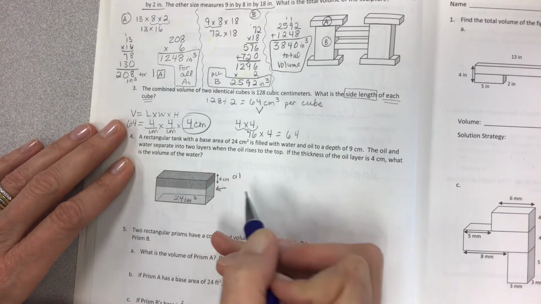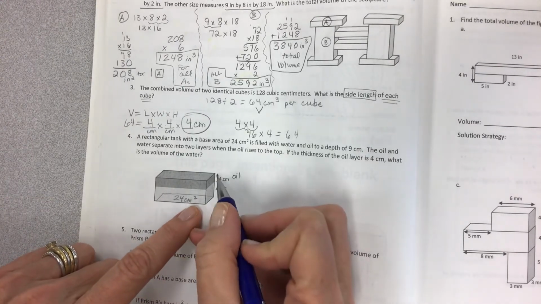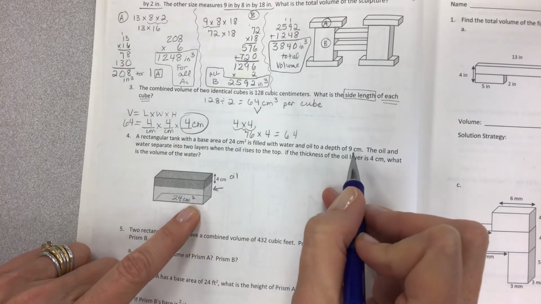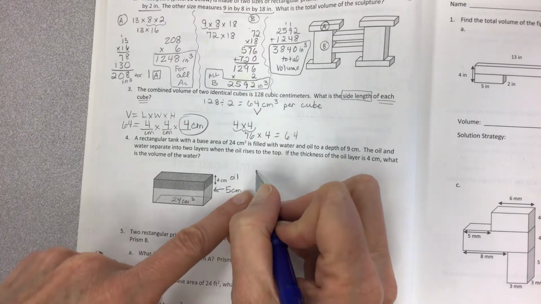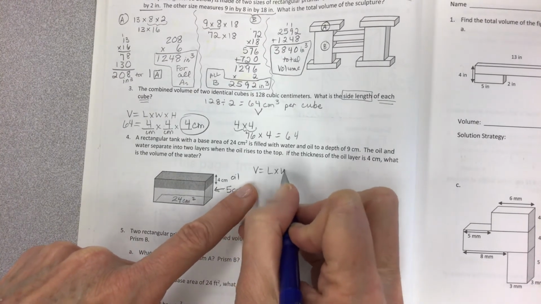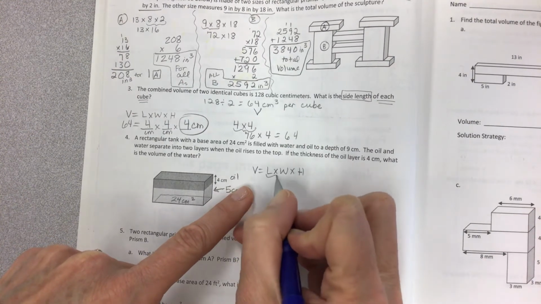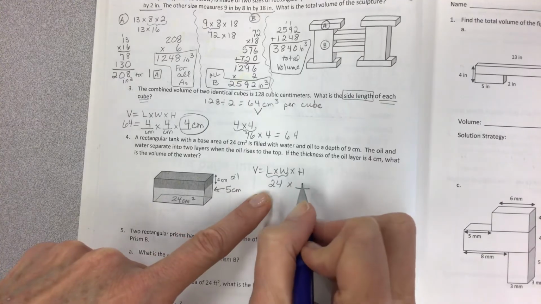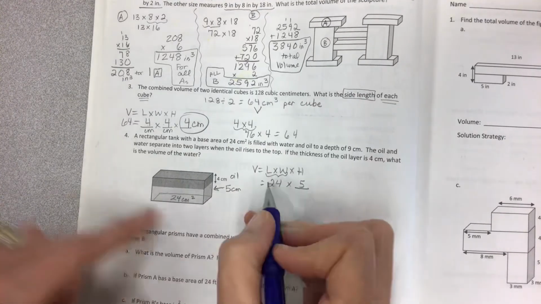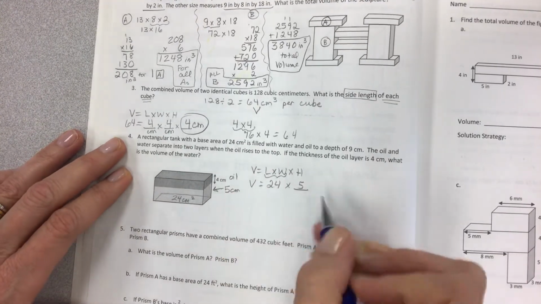And so all you really have to do is figure out, well, if the total height is 9, then this has to be 5. And so if I have volume equals length times width times height, and they already gave me the area of the base, I just need to know the volume.